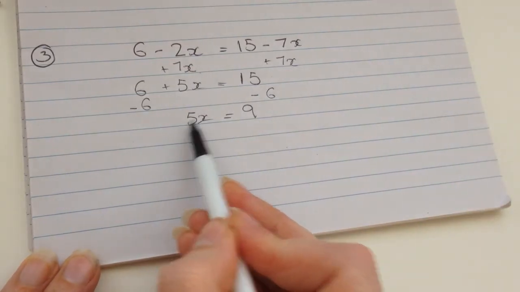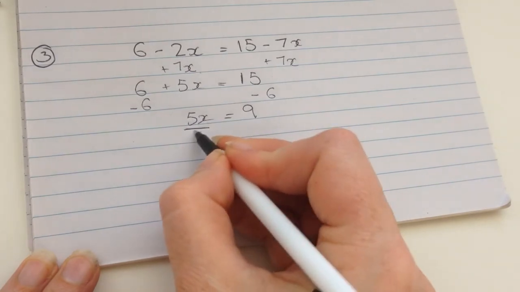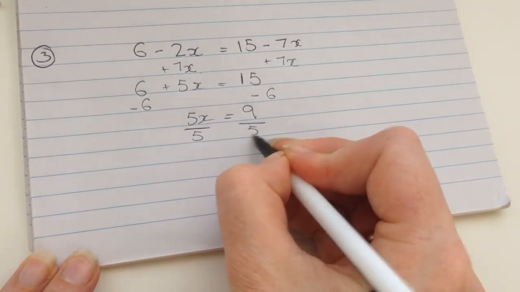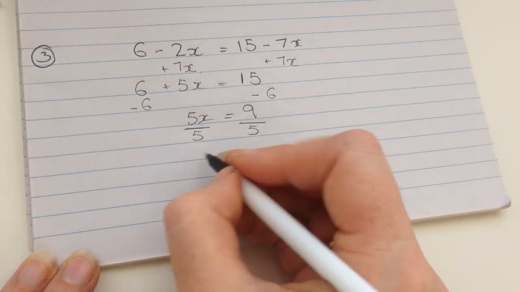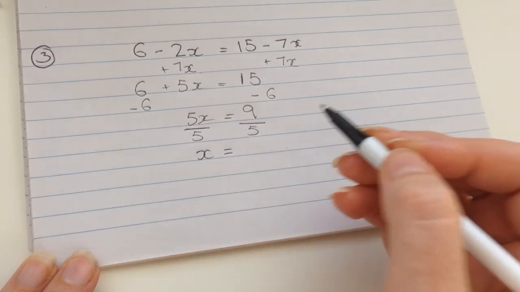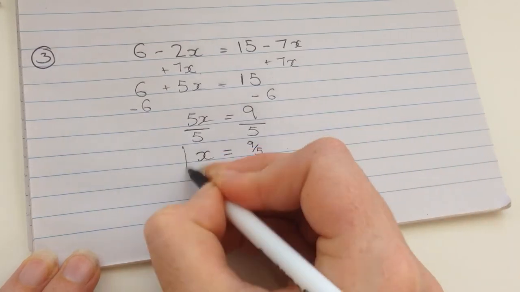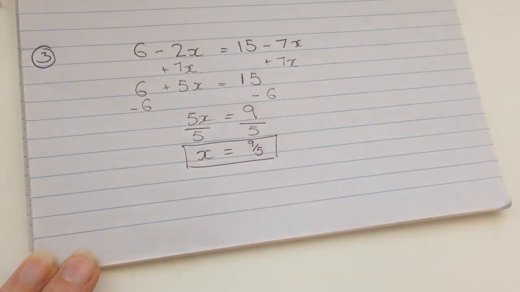In between the 5 and the x is a multiplication, so I'm going to get rid of it by division. So I'm going to divide by 5 on both sides. 5 divided by 5 is 1, so that's just 1x. 9 on 5, I'm going to leave that as the improper fraction 9 on 5. It doesn't simplify, I don't need to write it as a mixed number, and that's my solution.